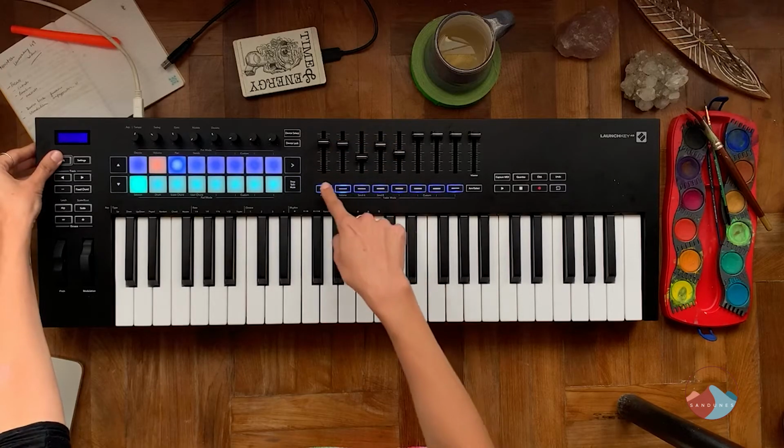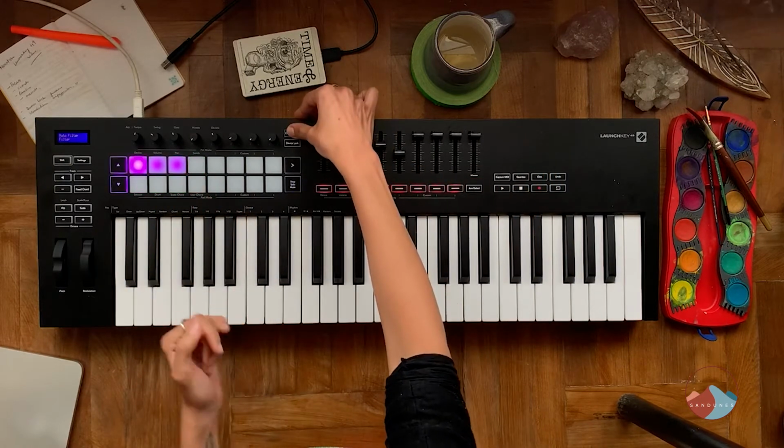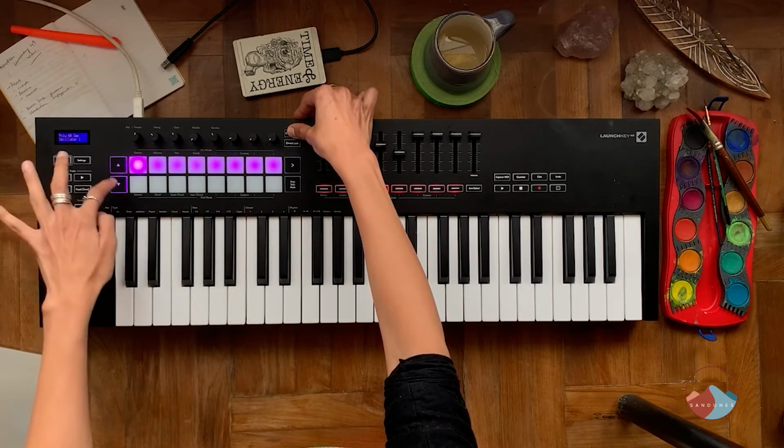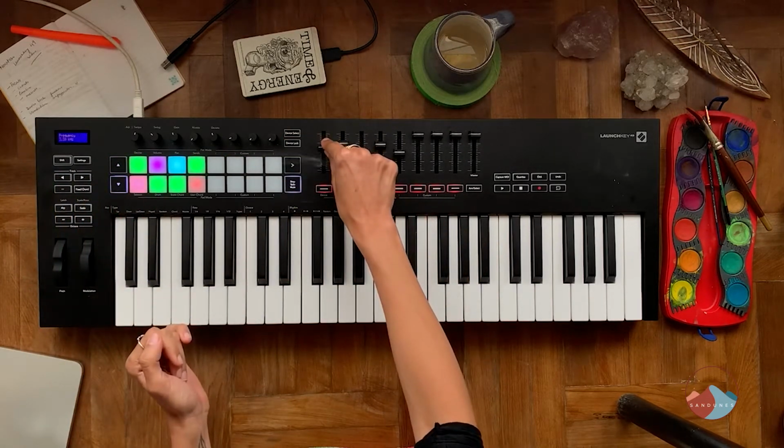The first thing that I need to do is hold down Shift and switch my fader functionality to device mode. Then holding down device select, I can use the arrow buttons to move through the various devices that are already loaded up on the track.